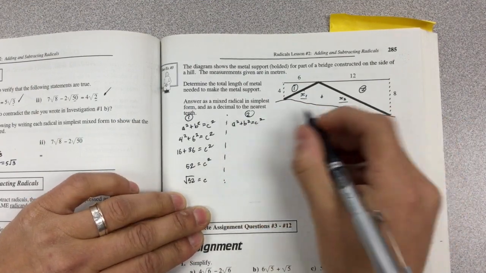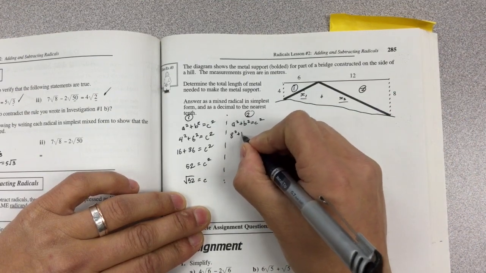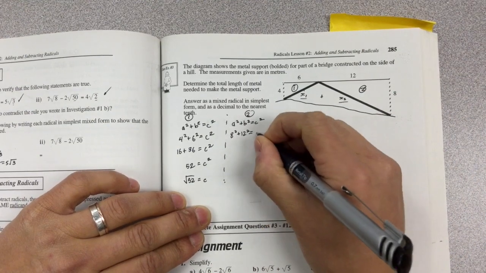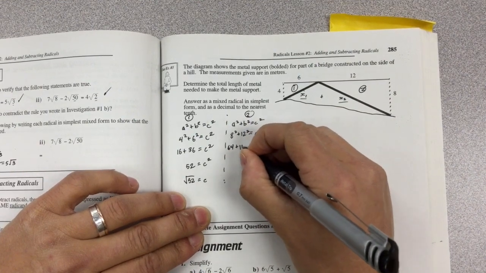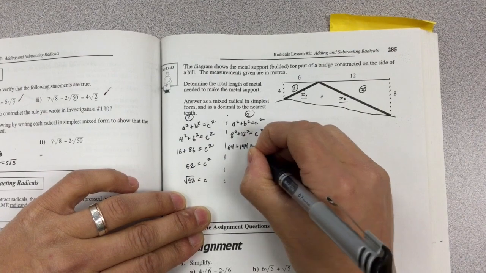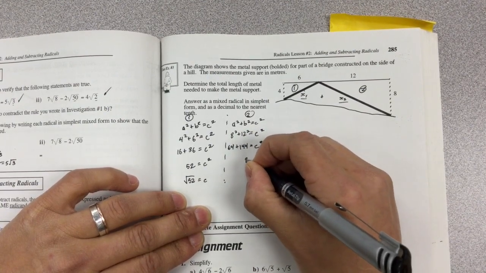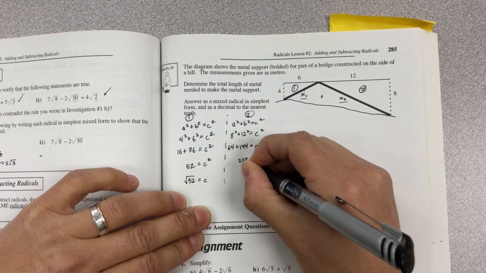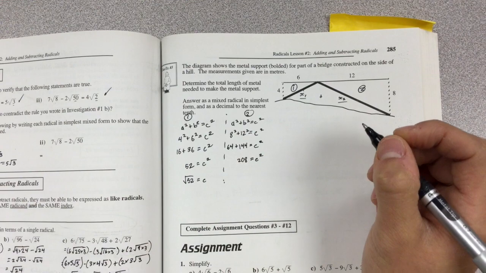And I have 8 and 12, so 8 squared plus 12 squared is equal to c squared. 64 plus 144 is equal to c squared. So I have 208 is equal to c squared.